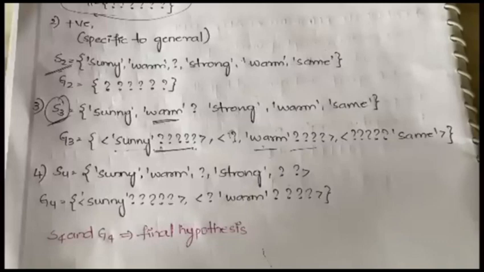So, S4 and G4 are the final hypotheses obtained from the candidate elimination algorithm. S4 is the most specific hypothesis and G4 is the most general hypothesis. Based on this, you train your machine. The algorithm considers both positive and negative examples, and at the end, you get both the most specific and the most general hypothesis.